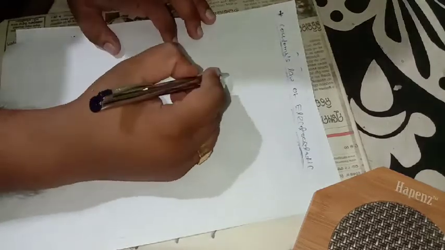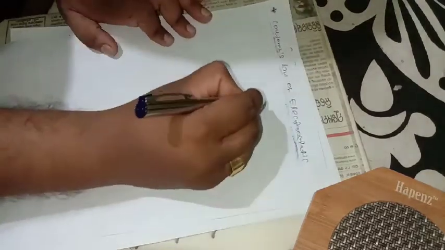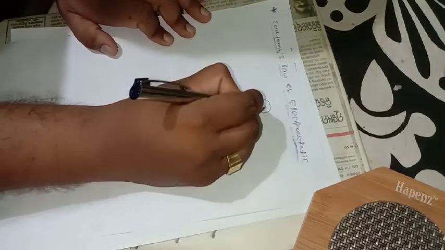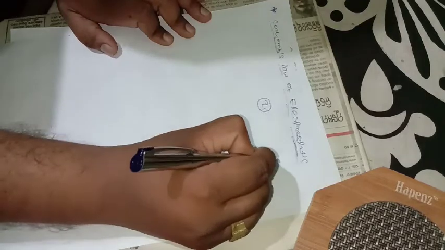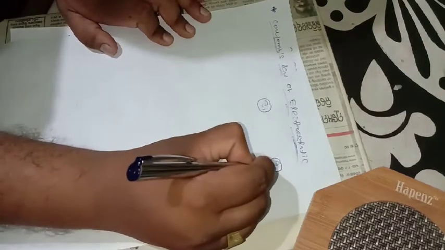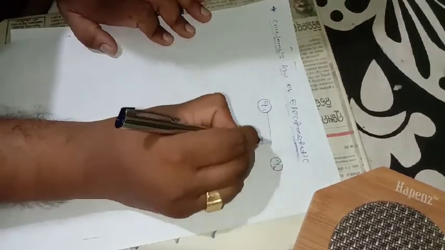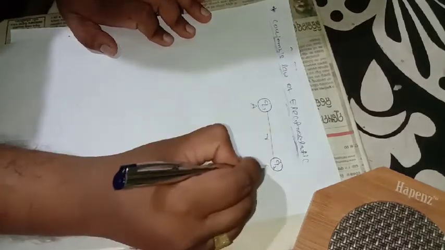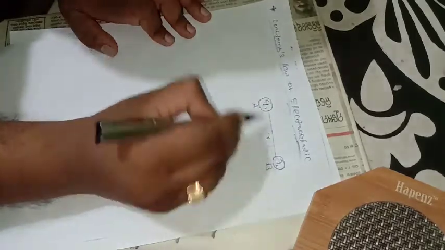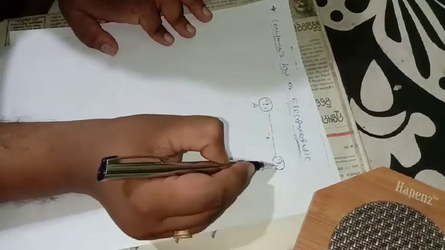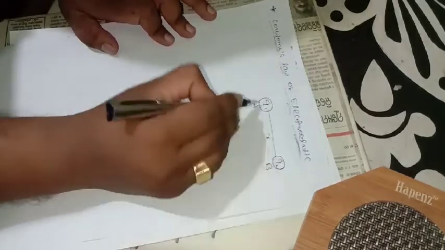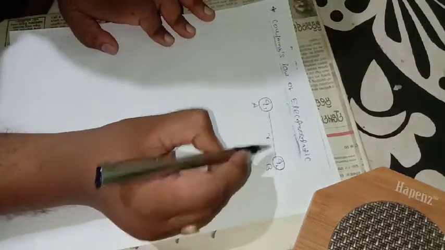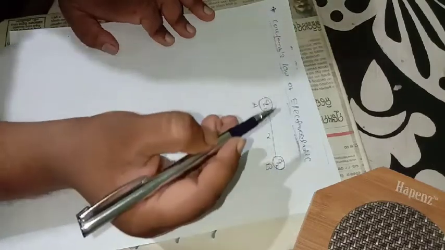I will explain, then I will write the definition. Suppose two stationary charges are there. Let one stationary charge be Q1, another stationary charge be Q2, and the distance between the two stationary charges is r. So there is a force of attraction or repulsion. If these are two positive charges, then force of repulsion. If two negative charges, also force of repulsion. Positive and negative charge means force of attraction.